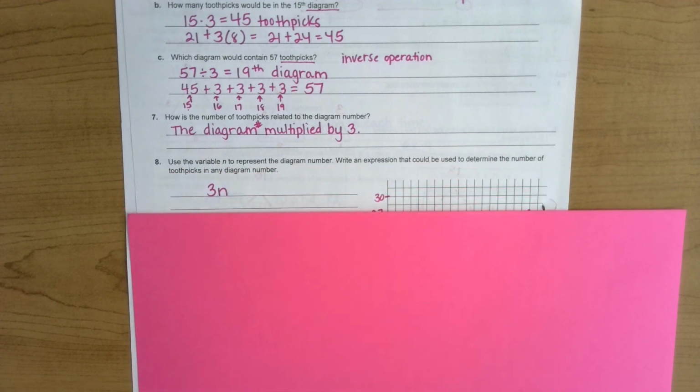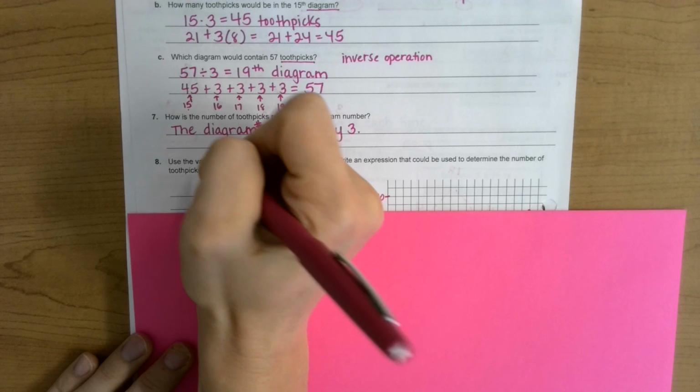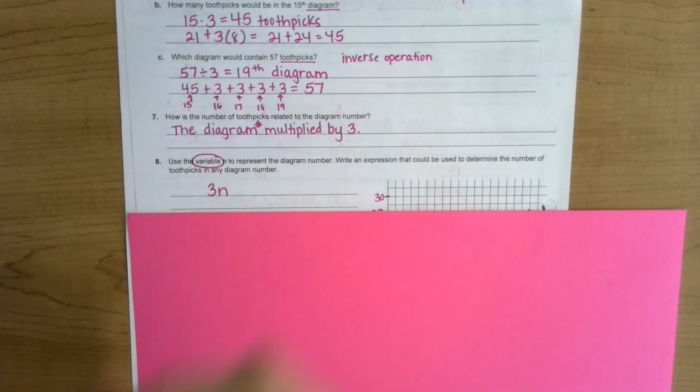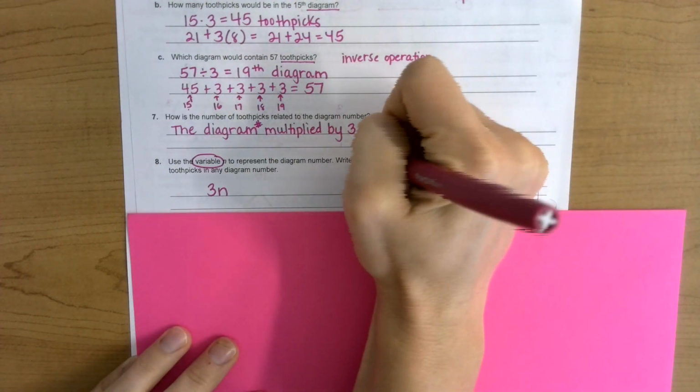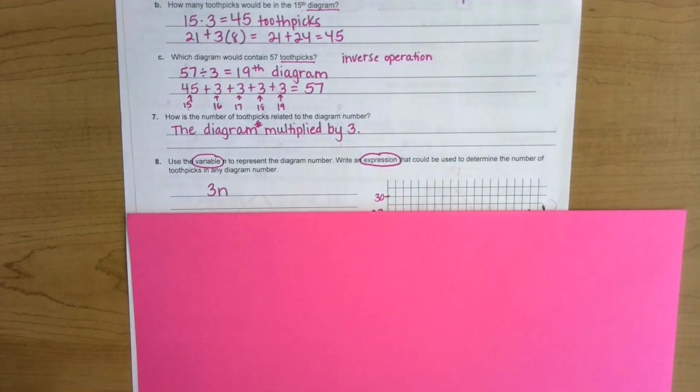Number 8 says use the variable n. Variable is another vocabulary term. Use the variable n to represent the diagram number. Write an expression, another vocab term, that could be used to determine the number of toothpicks in any diagram number. So I noticed that each diagram number was multiplied by 3 because there was a common difference of 3 each time.